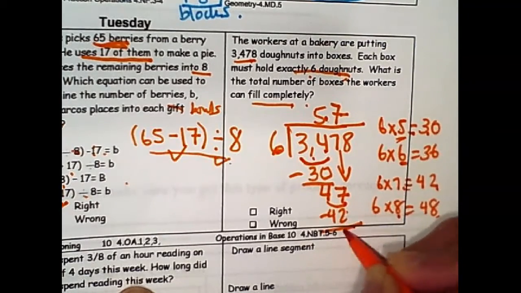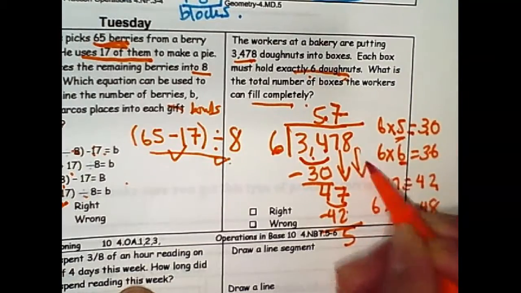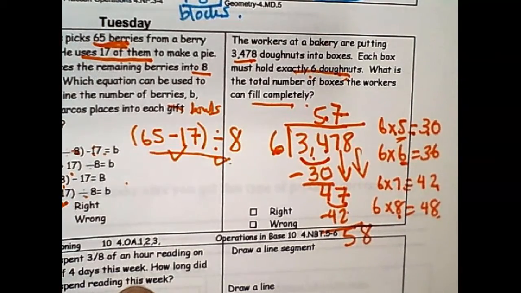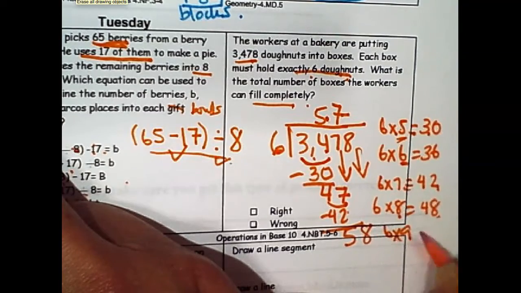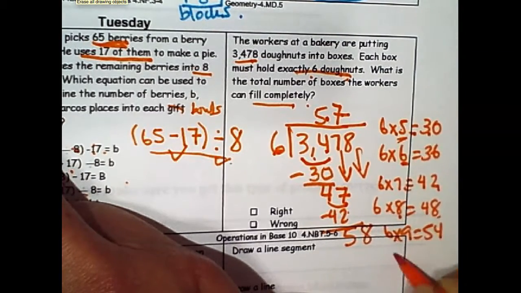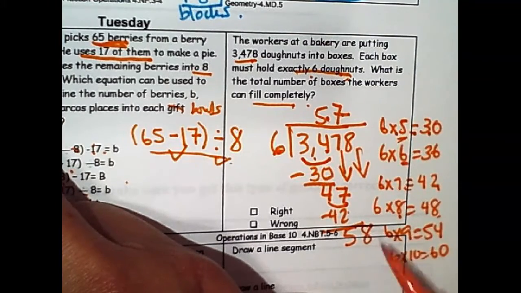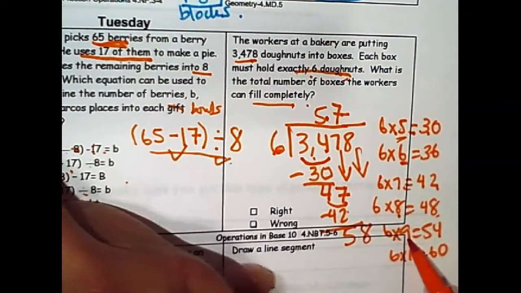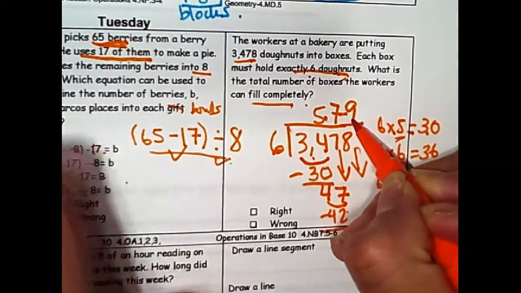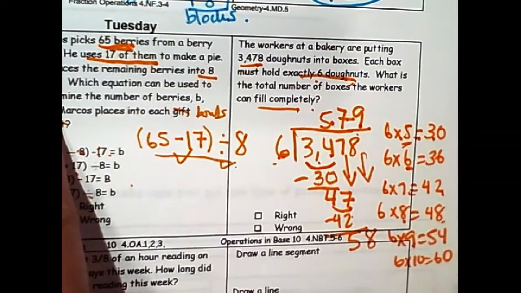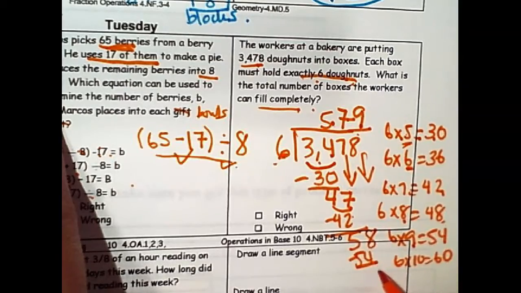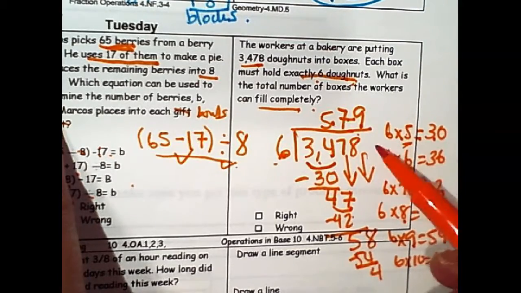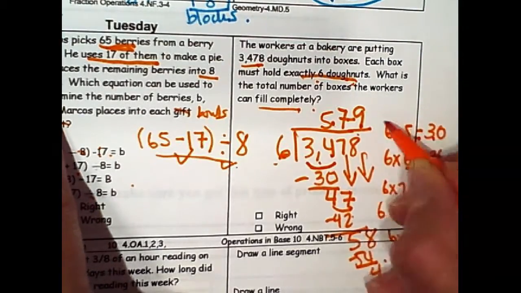47 minus 42 gives us a remainder of 5. Now let's regroup this 8 down here. If we continue down here, we know that 6 times 9 is equal to 54, and 6 times 10 is equal to 60. So if I have 58, that means I can make 9 groups. I'm going to record my groups up here. 6 times 9 is equal to 54. So 58 minus 54 gives us 4, and there's nothing left to regroup. So this becomes our remainder.